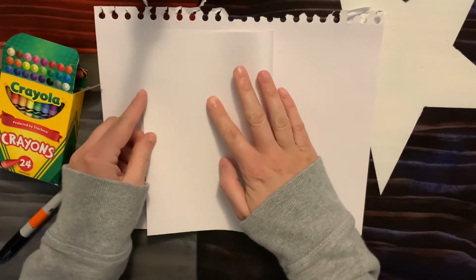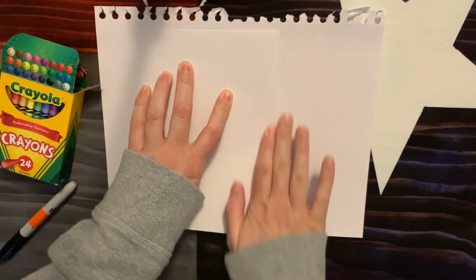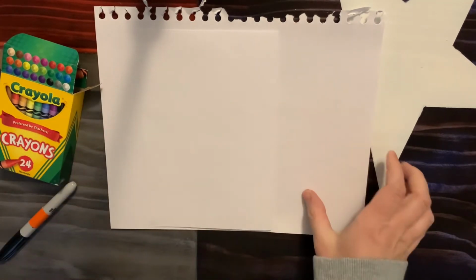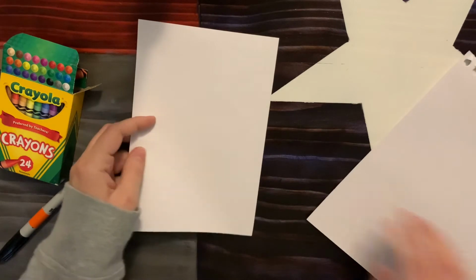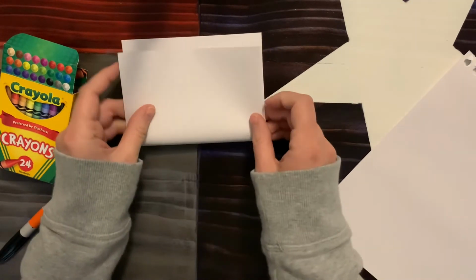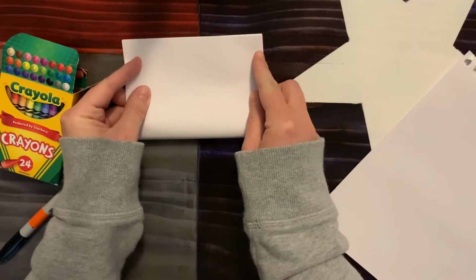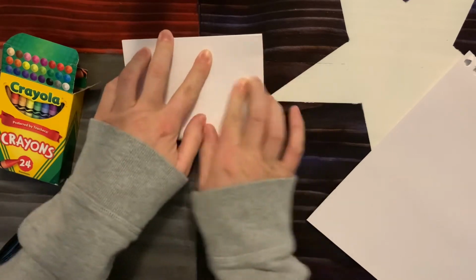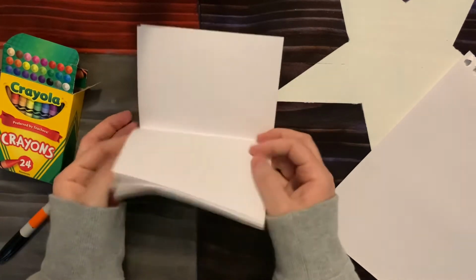Okay, so to start you out, what you're going to do is you're going to fold your paper in half. Notice I'm holding it the long way. Fold it in half and crease it down with your fingers. Okay, I'm going to move the placemat so you can see a little better. There we go. Okay, now I'm going to fold it in half again. Line up the corners and crease it down with your fingers. Okay, I'll do that one more time.